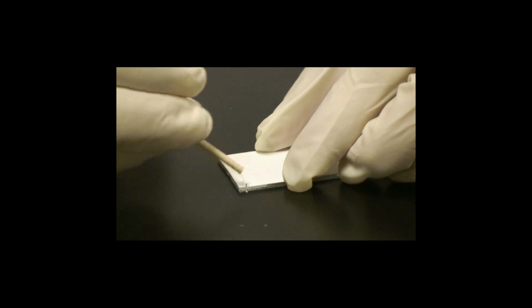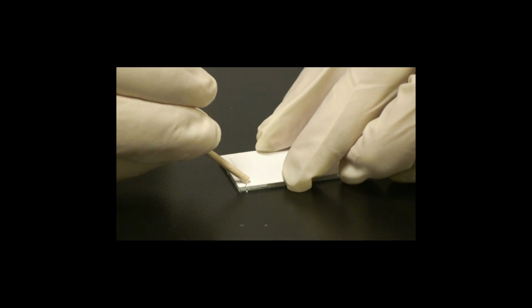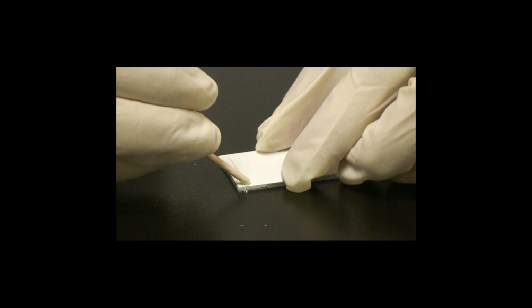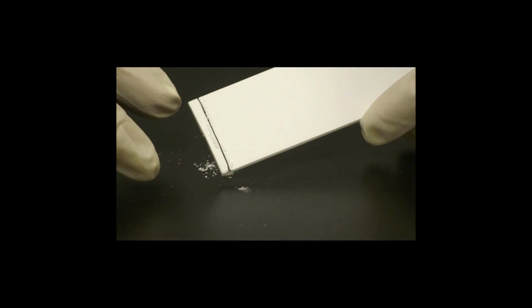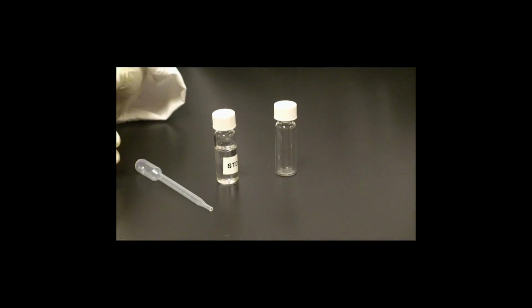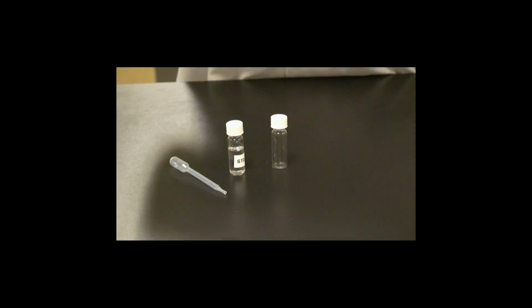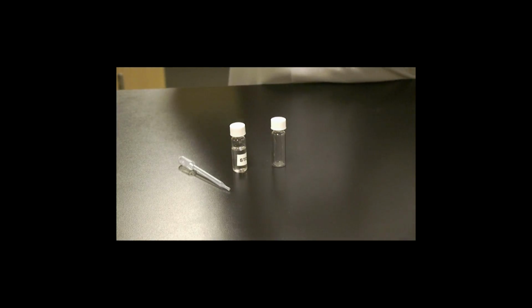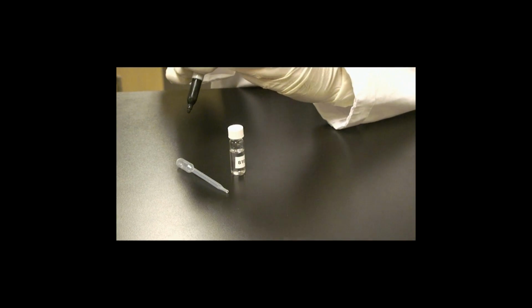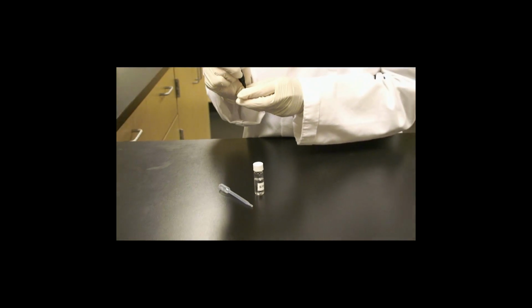The line should be parallel to the end of the plate and be about 2 to 3 millimeters from either end. The exact location of the line is not crucial since it simply works as a solvent barrier. Next, we will prepare the samples which will go onto the plate. First, we will prepare the standard.